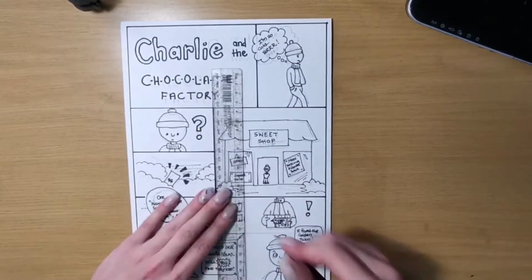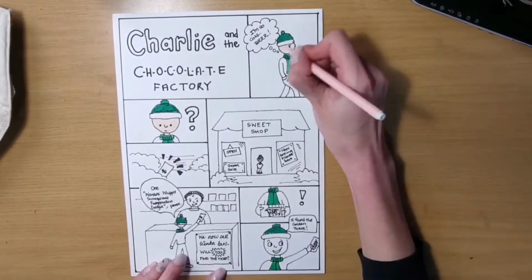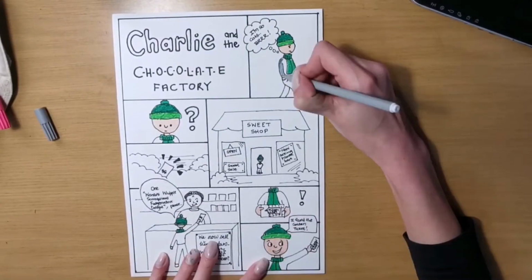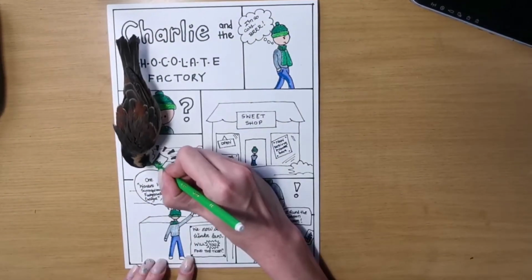I erased the pencil marks and continued with my coloring. You can use any other medium if you do not have markers. Pencils, crayons, highlighters, or even paint will work very well.